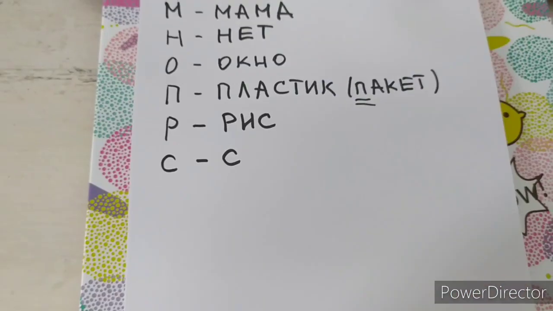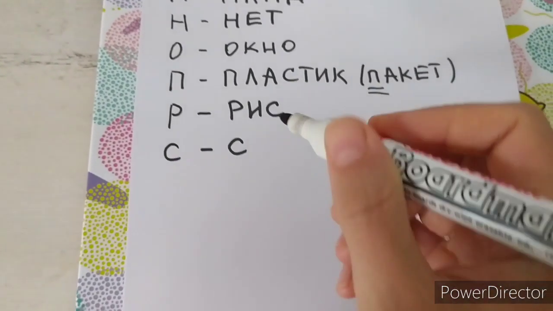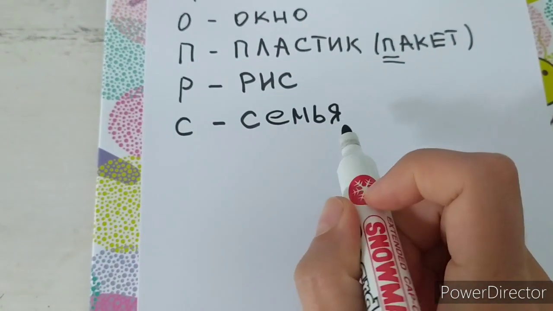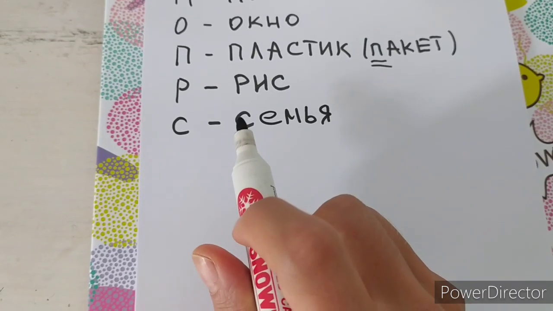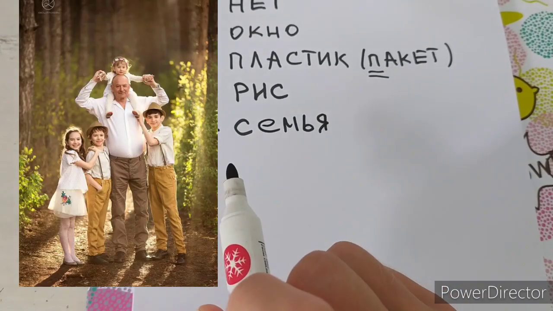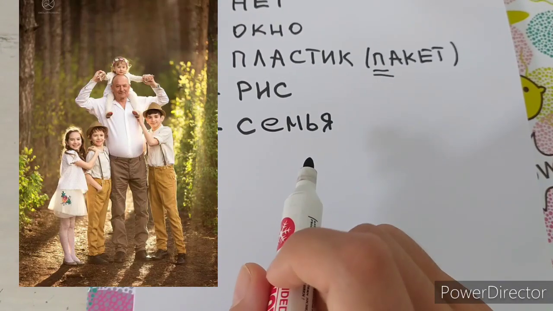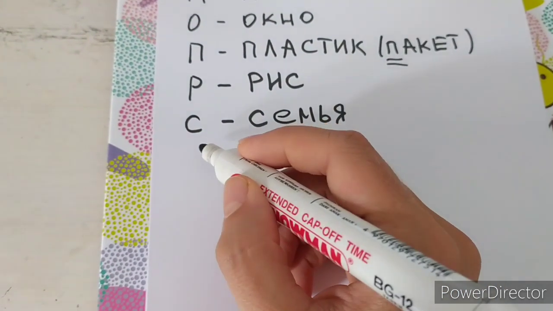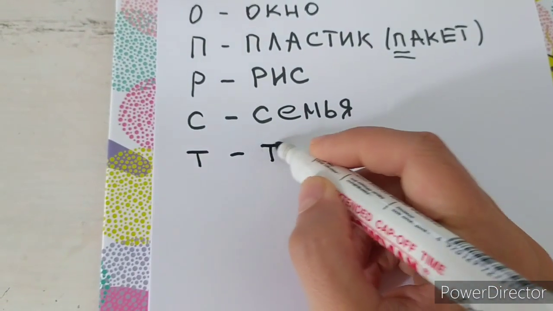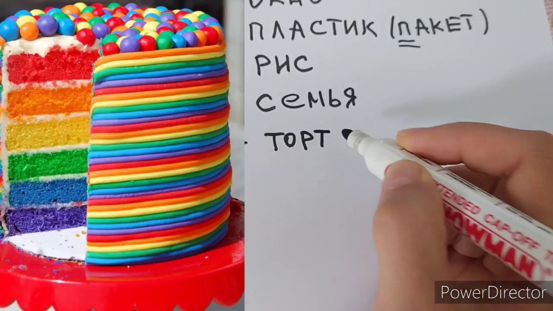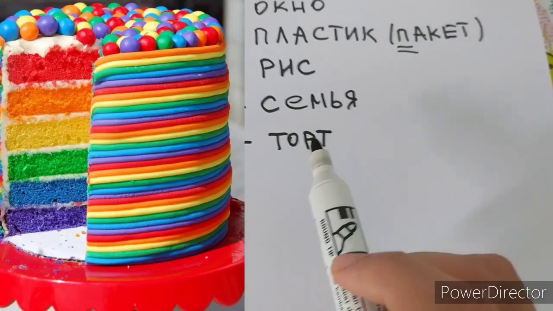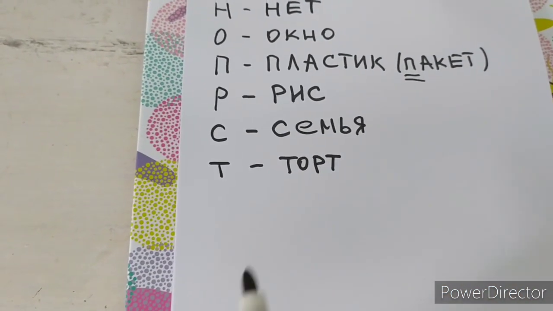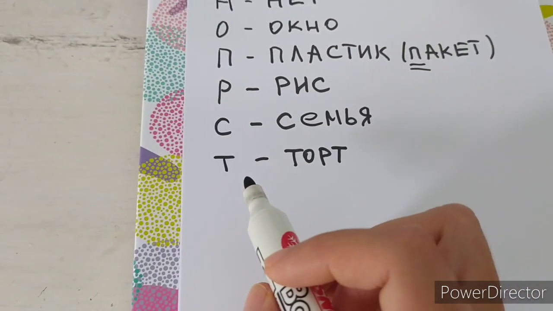S. Okay, let's continue. S, yeah. Семья. Семья is family, yeah. And the next, t. Tort. Oh, my favorite word, tort, cake. Yeah, tort, yummy. Tort, cake.